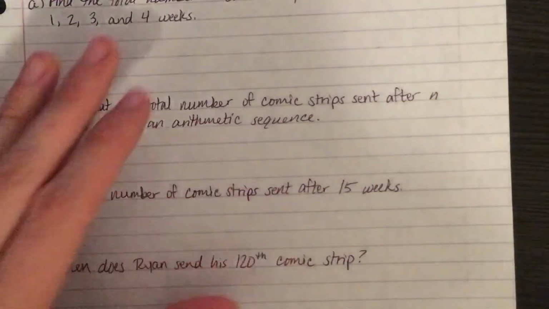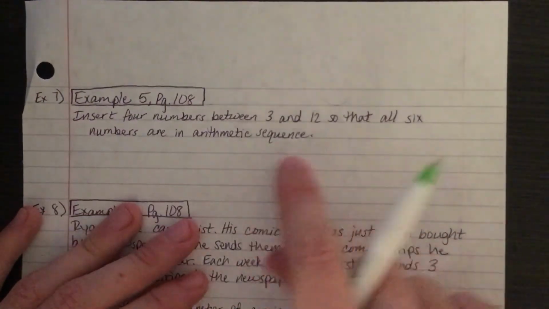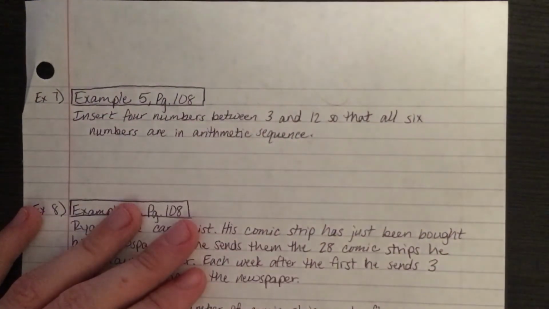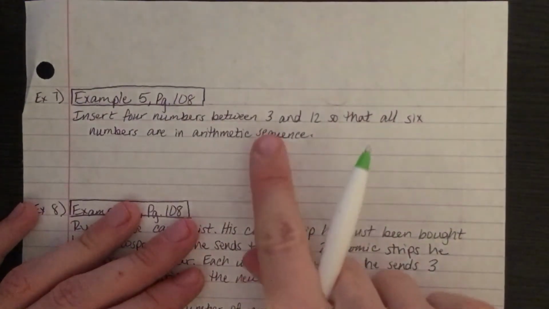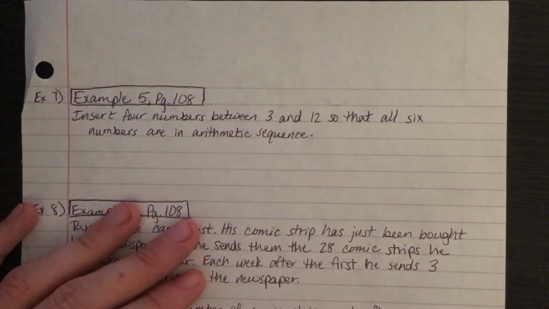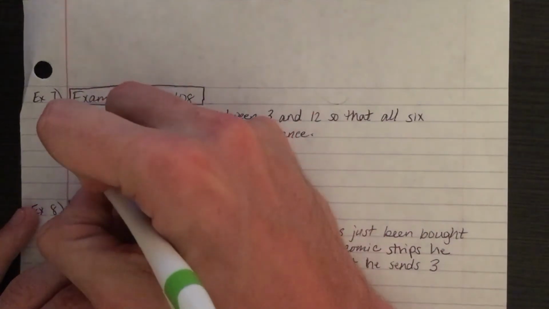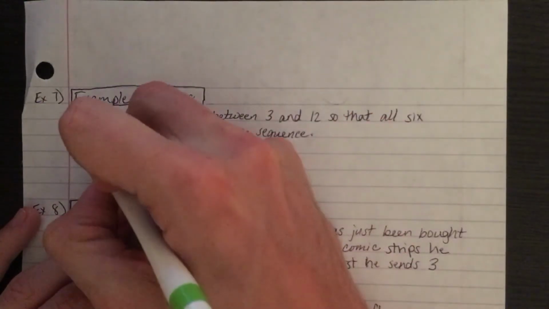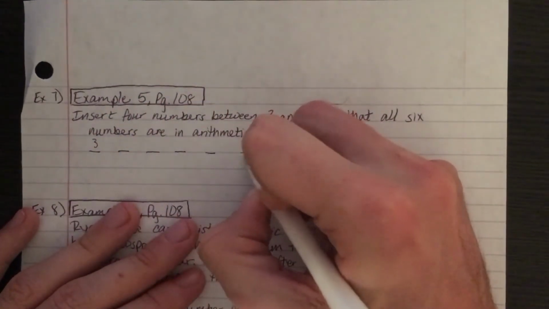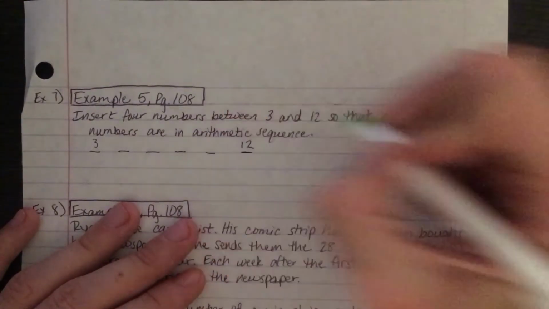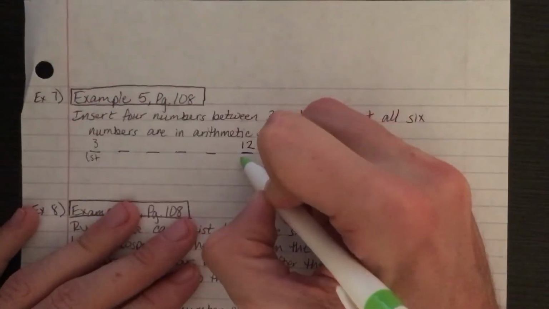So the first one that we're going to look at here is example 5 on page 108. And what we're going to try to do is insert 4 numbers between 3 and 12 so that all 6 numbers that we have are arithmetic. So the first number we've got here is 3. So we've got 1, 2, 3, 4, and then our last number here, which is 12. So we've got the first term, and we've got the 6th term.